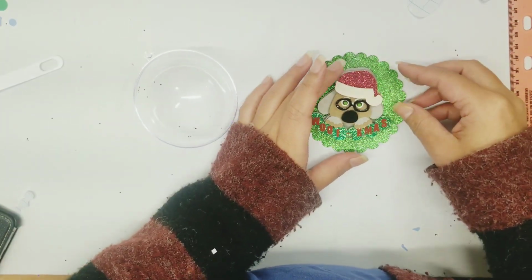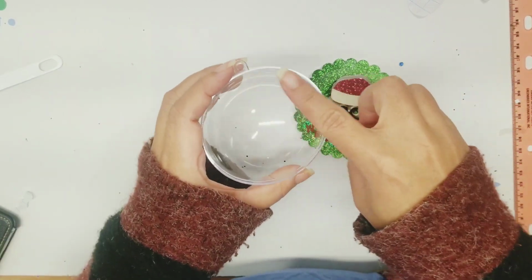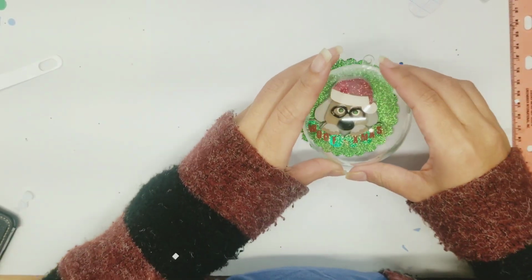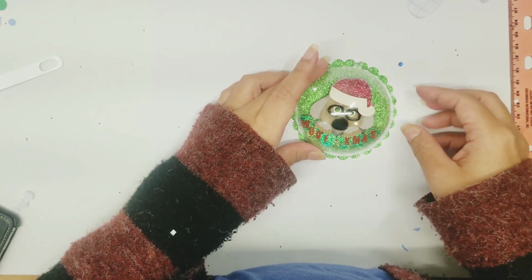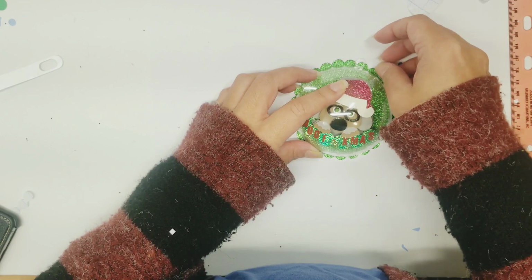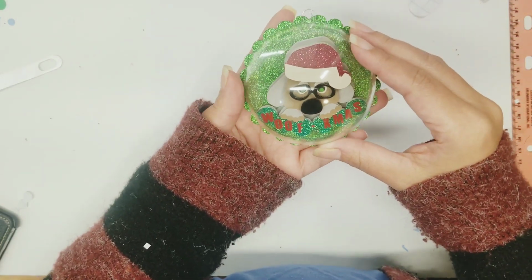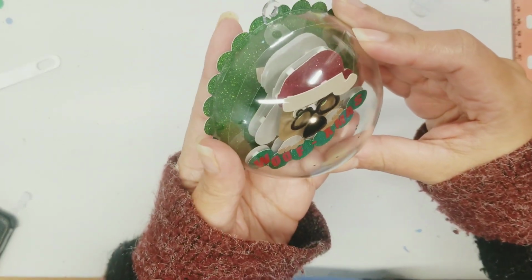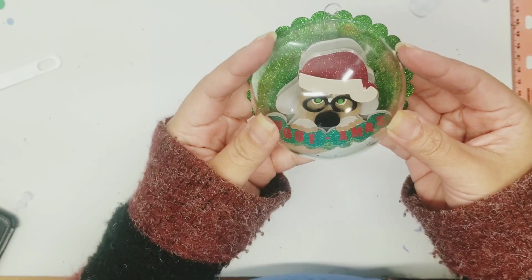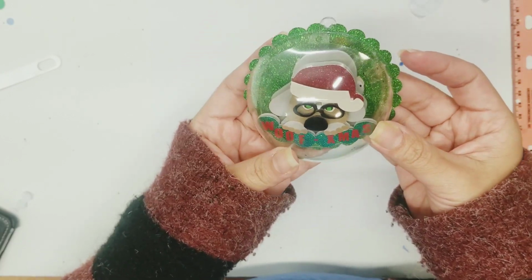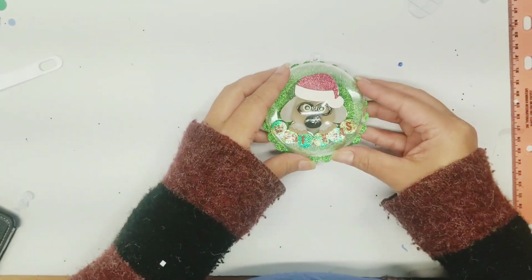I'm using it right now because I already have it done like this, but we don't need to use the frame. And then we need to glue this section that will go like this. And then our ornament will look like this, which is also very cute. And just doing it this way, you can buy one plastic ornament that has two pieces, and then you make two instead of one, which is also a win-win.